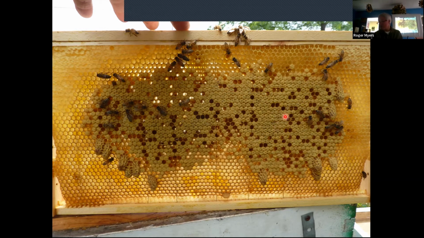So a lot of times those are just heater holes. If the queen starts to fail, she'll get real spotty, and it'll be like a hit and miss with where she lays eggs. That's usually when she starts to fail. But a few holes is no big deal. I know this frame's going to come up again.